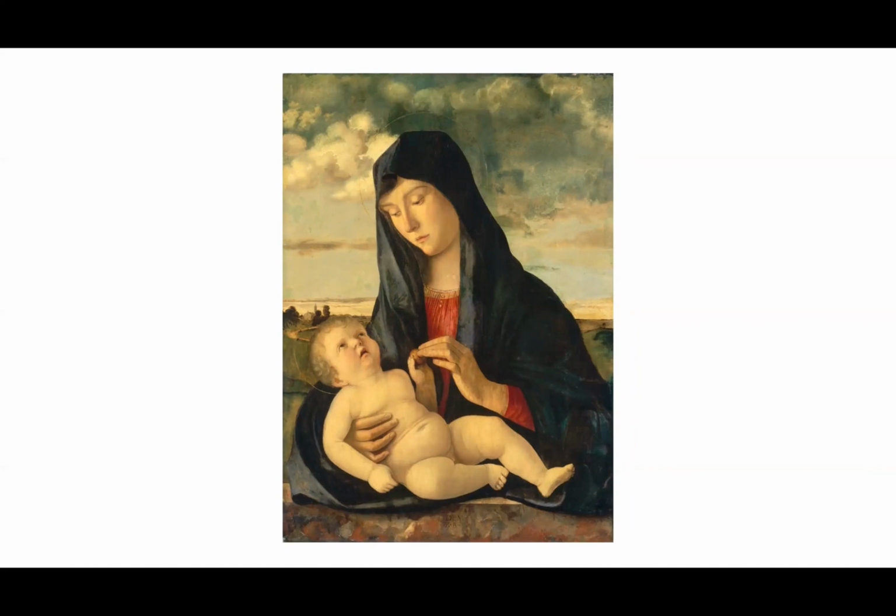This work by Bellini also depicts lush greenery and rolling hills. Bellini often included romanticized landscapes in the background of his works to give rise to emotion and human feeling.